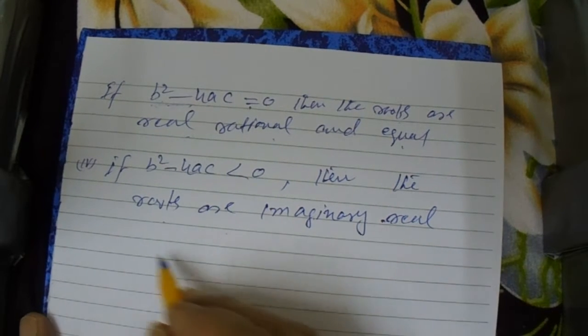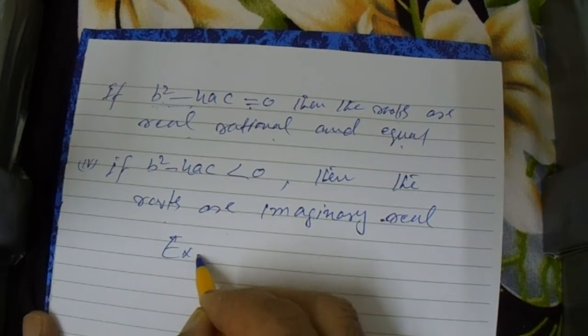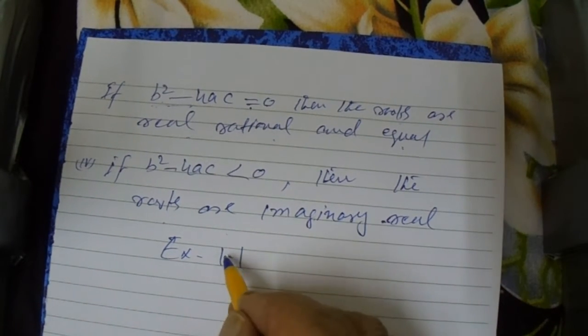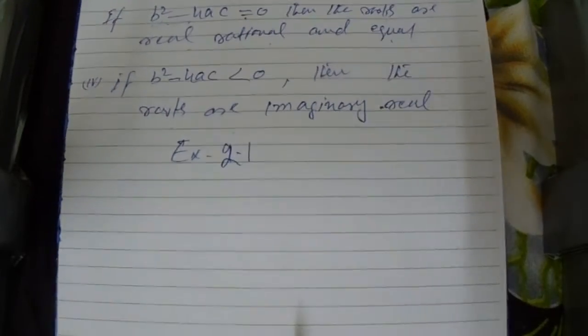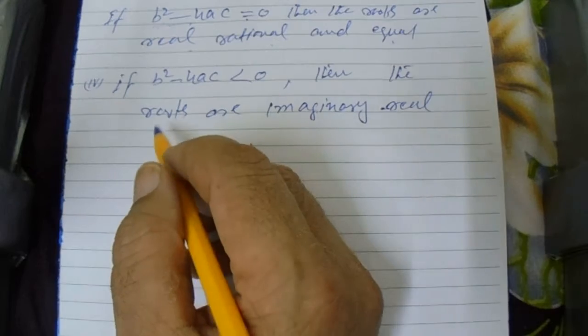Now we go on to the exercise, exercise 2.1. In this exercise, the first question is to find the discriminant.